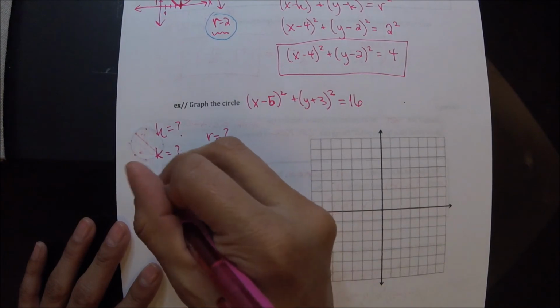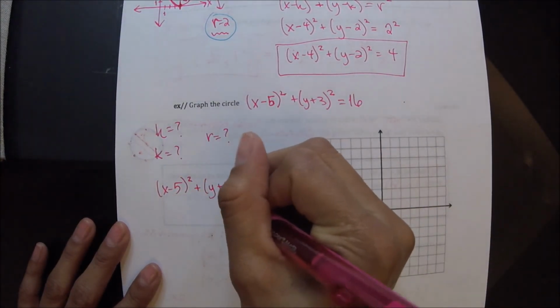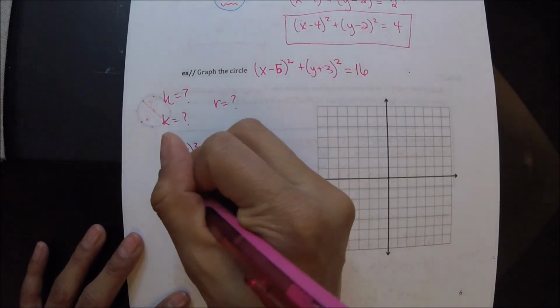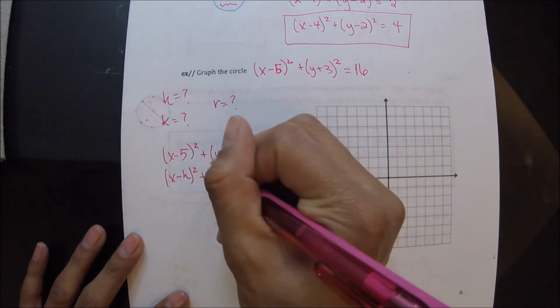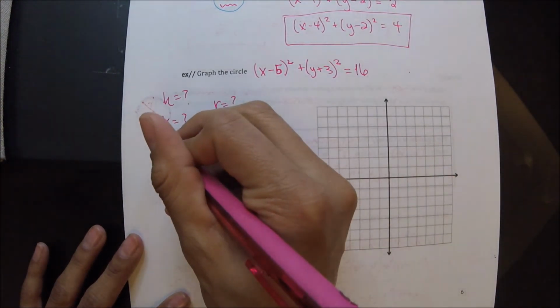So I'm just going to write the equation down again, and then I'm going to write what we know the general form of a circle is supposed to be.